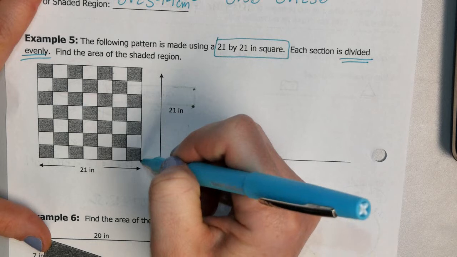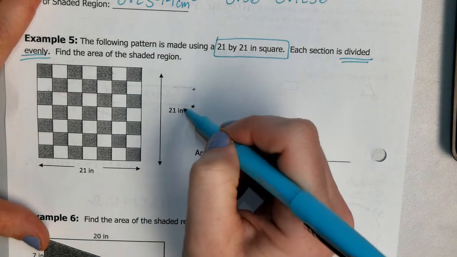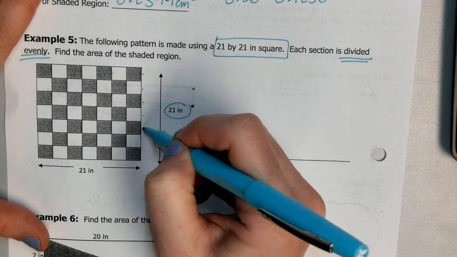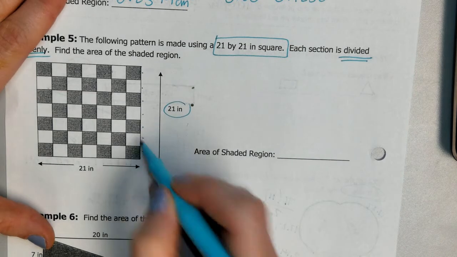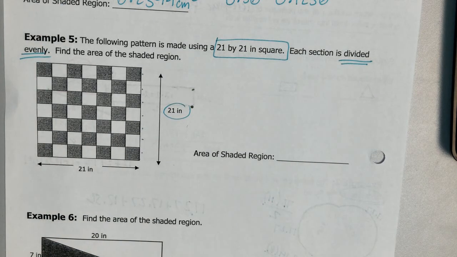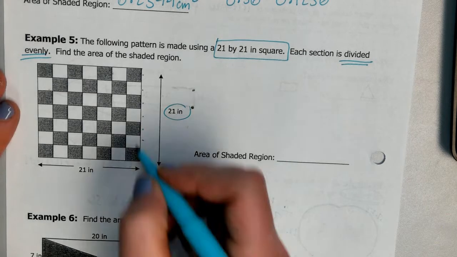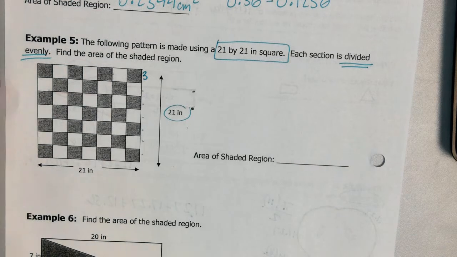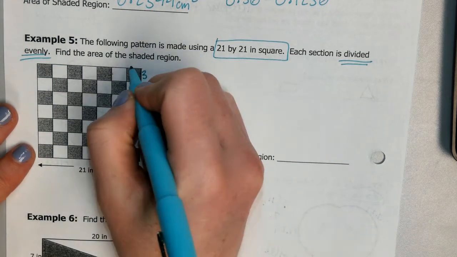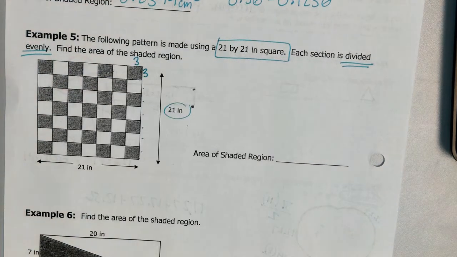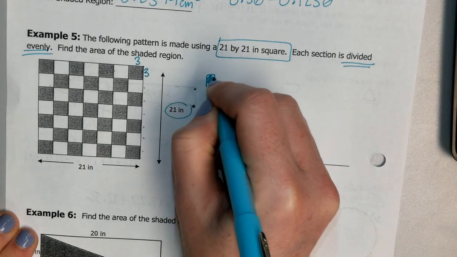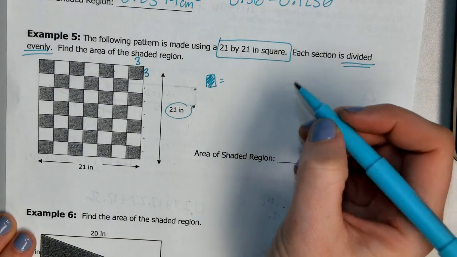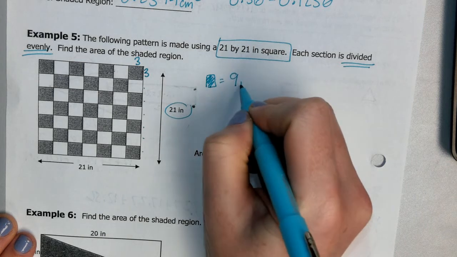So from the top to the bottom of this square is 21 inches. How many squares fit along the side? 7. So if there are 7 squares divided evenly among those 21 inches, or 21 inches divided evenly among the 7 squares, how many inches is each square? 3. They're squares, so both sides are the same. So one shaded square has an area of what? 9.